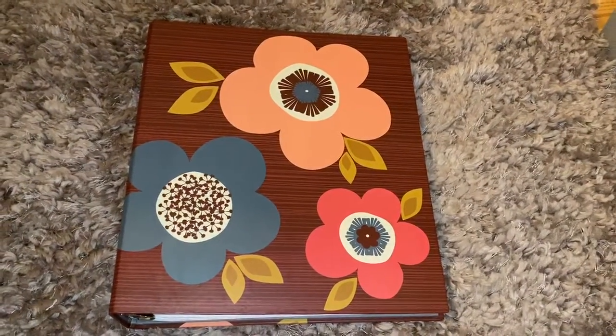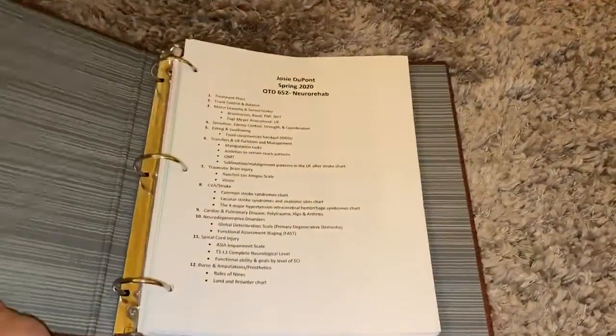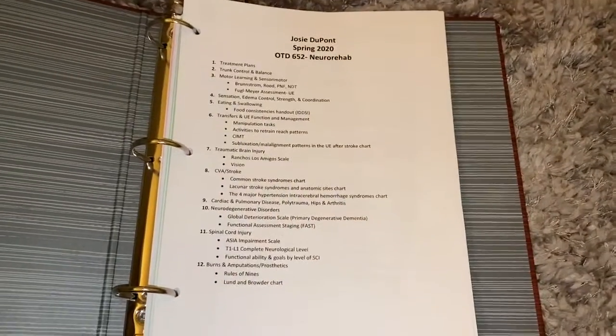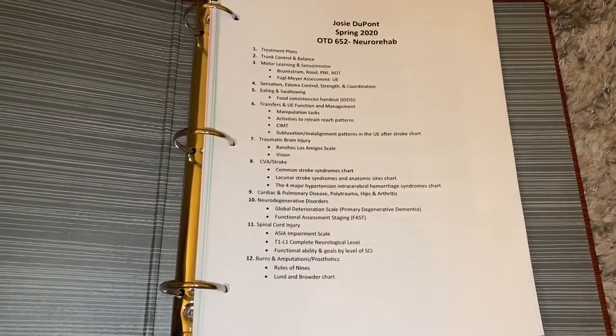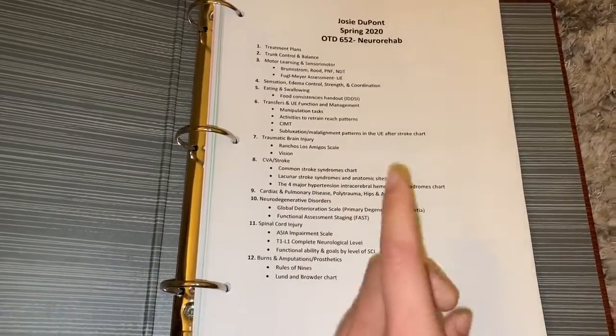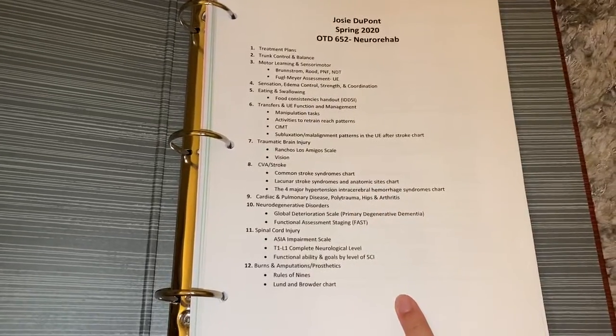This is my notebook. So here's my table of contents. I have my notes organized by the topics that we covered each week.